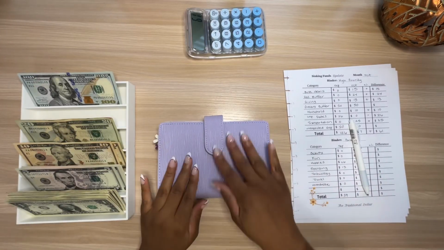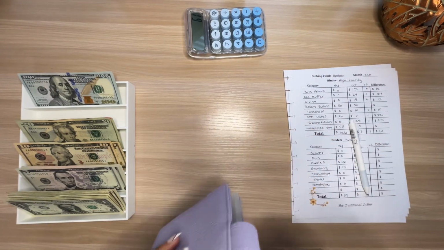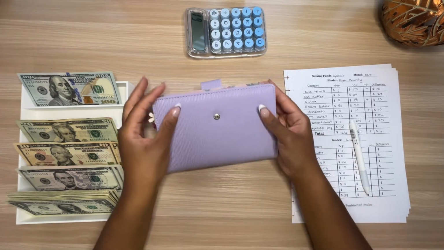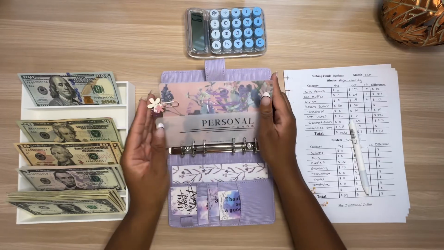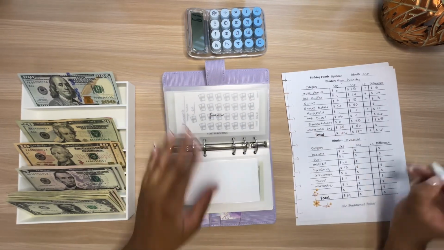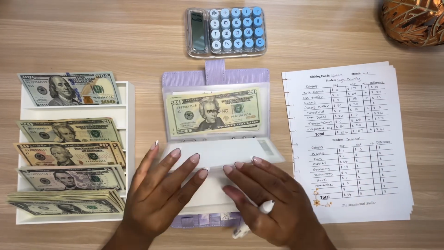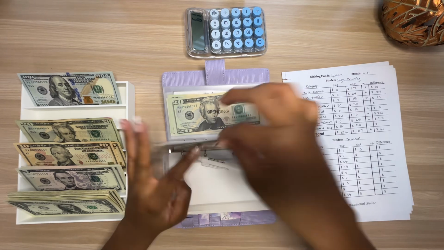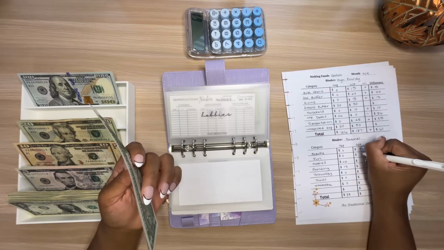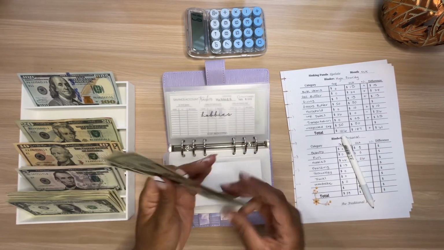Now moving on to my personal binder. Oh my goodness, I haven't been able to open this. I've kind of been struggling with it. So beauty has $5. All of the fives were super crisp. Let's see, hobbies is at 26. Did I skip? Oh, fun is at 0.